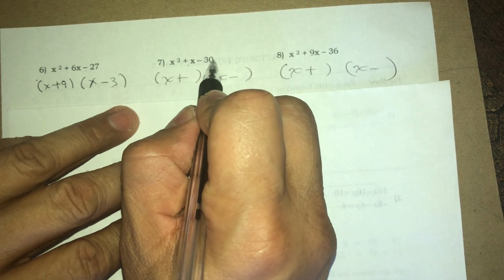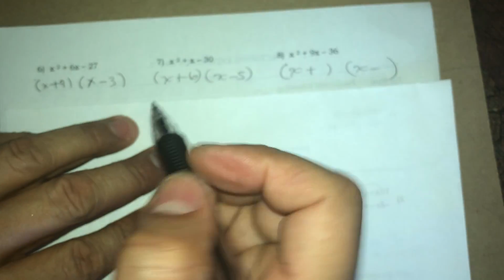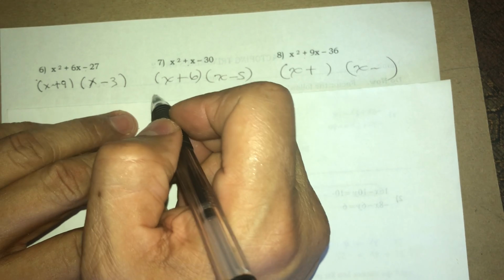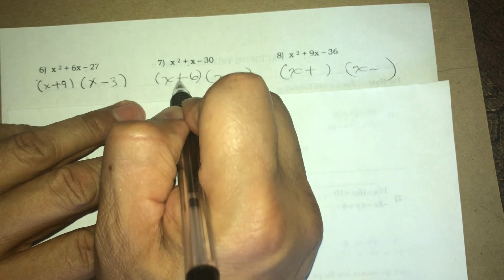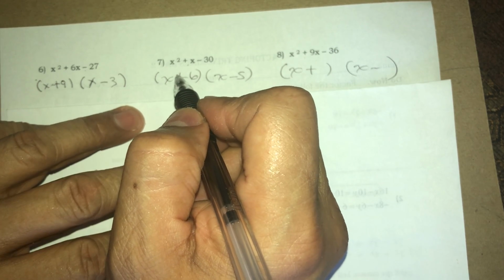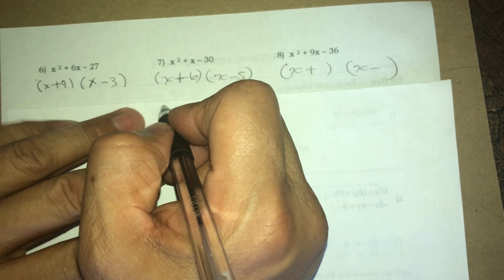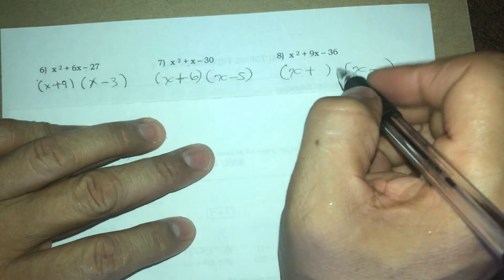2 factors of 30 that when I subtract it will give me 1. It has to be 6 and 5. See, by knowing that the largest term is going to go first, I found that it's really easy because I know that the larger factor is going to go in the first set of parentheses. Same thing here.